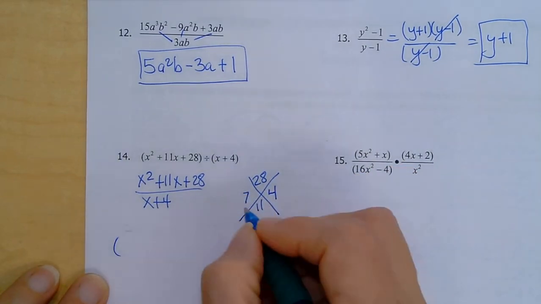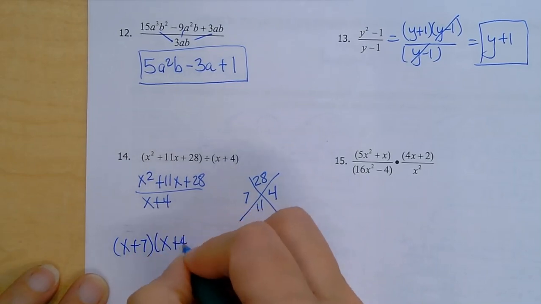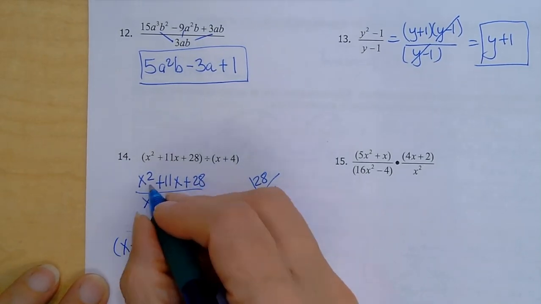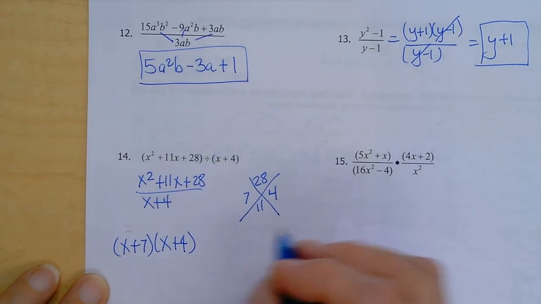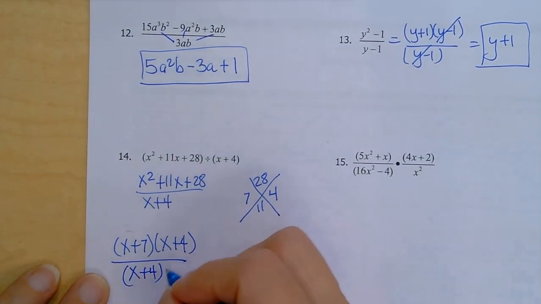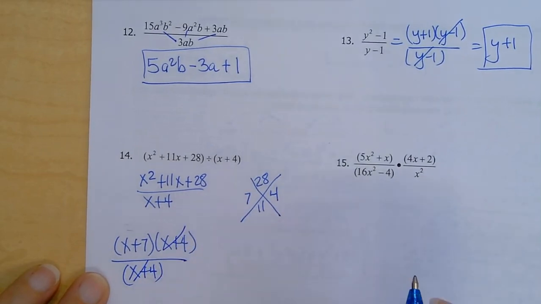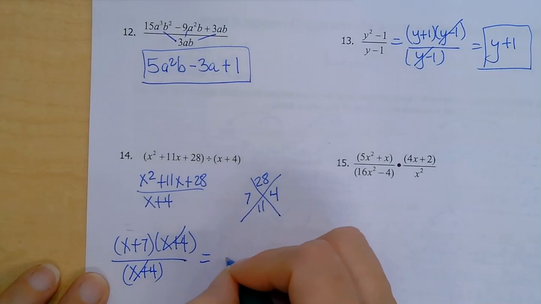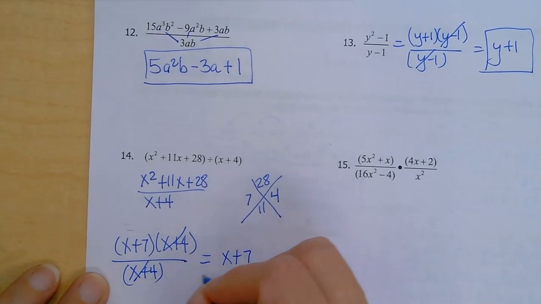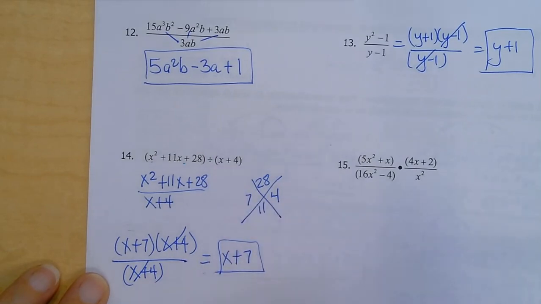So I'm going to rewrite this whole thing as x plus 7 times x plus 4, because that is this trinomial, right? Divided by x plus 4, and when I write it like that, I can see exactly what's going to happen. X plus 4 divided by x plus 4 is just 1, and so my answer is x plus 7. Okay, this trinomial divided by that binomial is x plus 7.